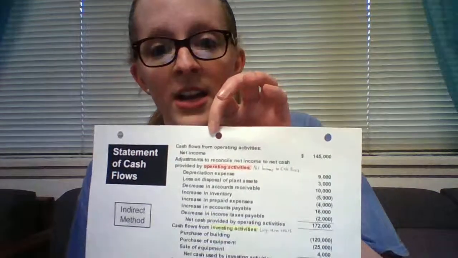I hope that was helpful. That was just some of the main concepts of the statement of cash flows. You should be able to recognize, as far as your homework goes, what types of activities go into each of those three sections, and you may even have an assignment or two of making a statement of cash flows. This is a very good outline of how to do that.